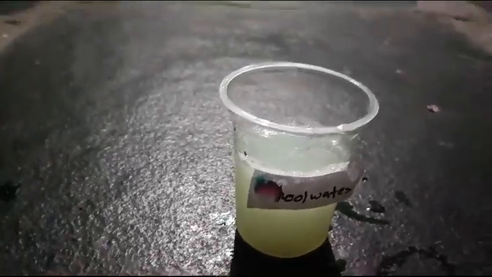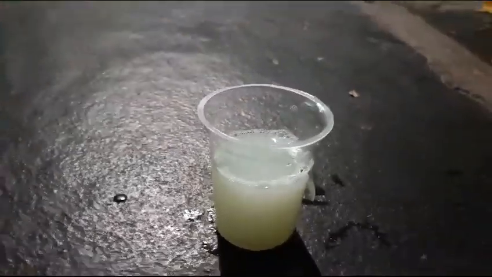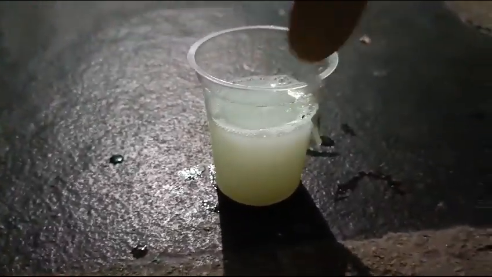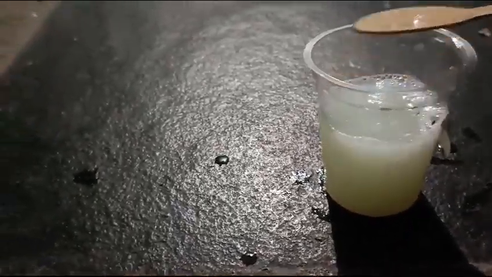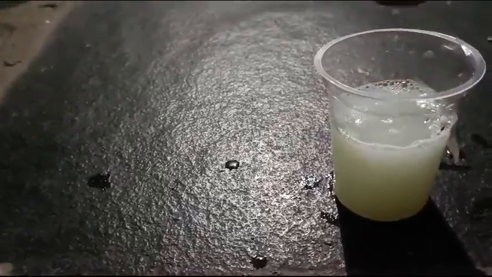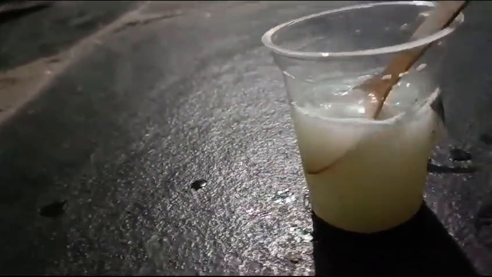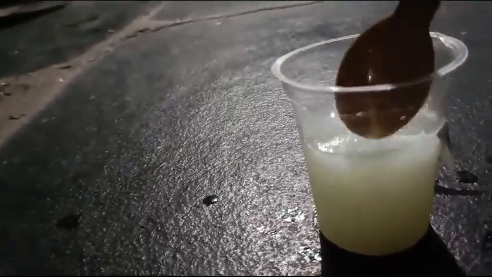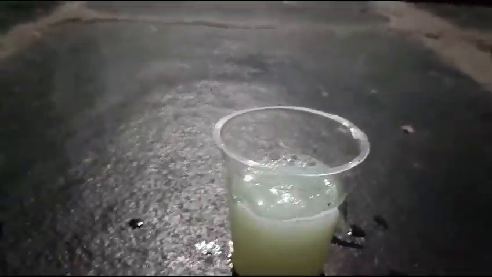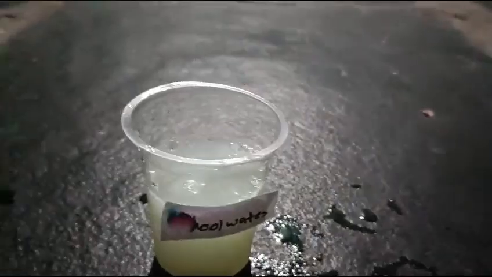This is school water, and we can see no bacteria are in this school water. I mixed it, and no bacteria are formed in this. So we can see how purified the water in our school is. We can tell that home water, school water, and tap water are perfect for drinking.